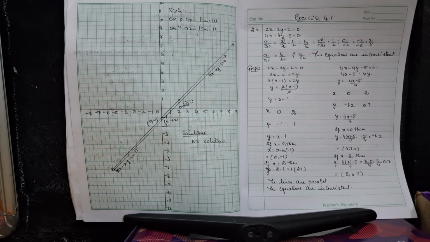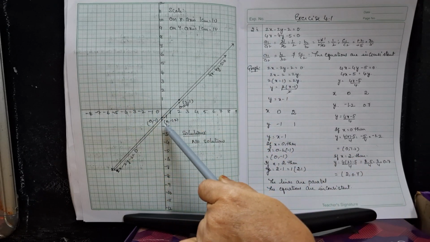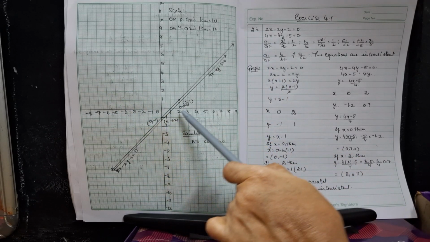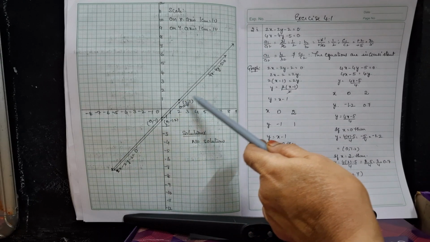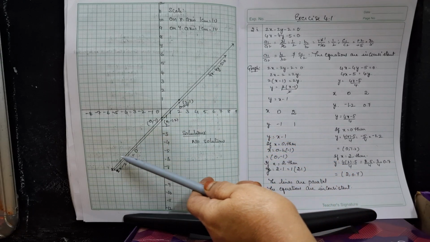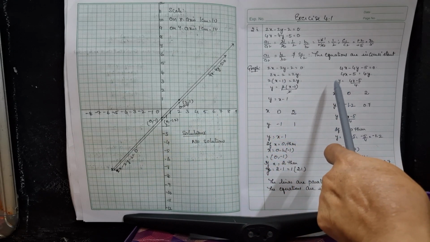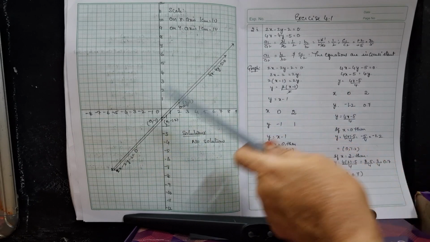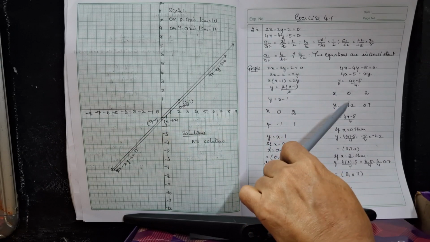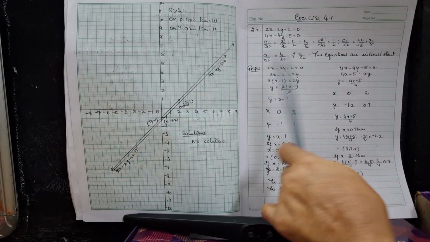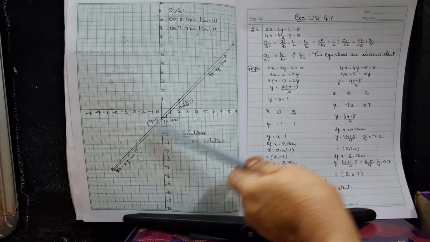Okay. Now let us see the lines that I have drawn. (0, minus 1) is here. (2, 1): this is 2 and this is 1. So this is the first line that I have got, children. And the next line is (0, minus 1.2), which is here, and the next one is (2, 0.7), which is here. So this is the second line.